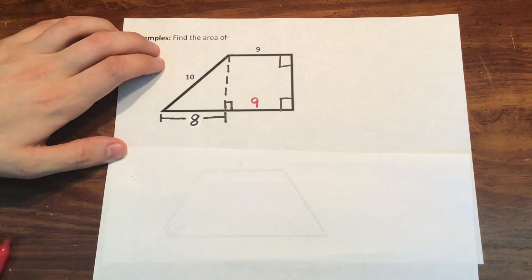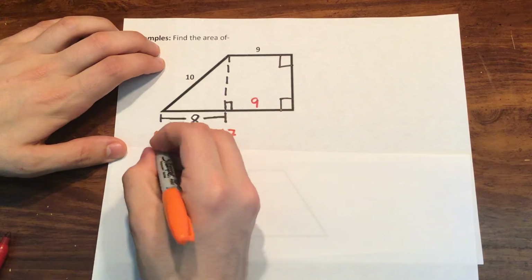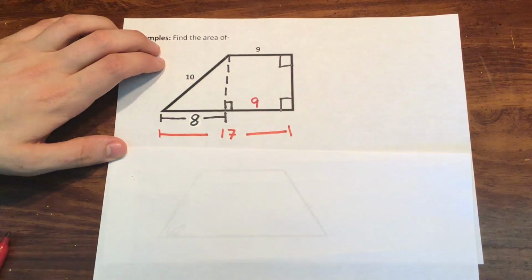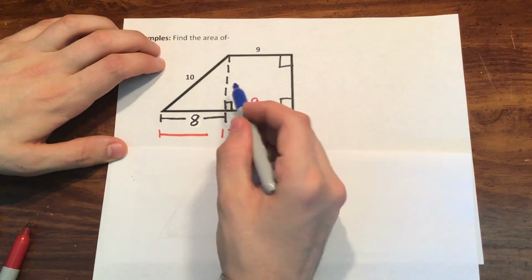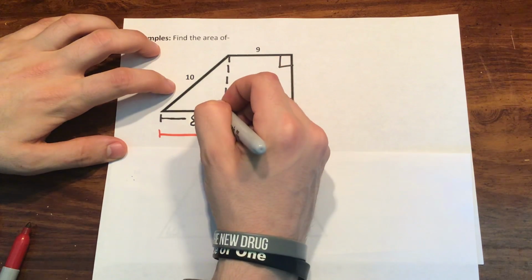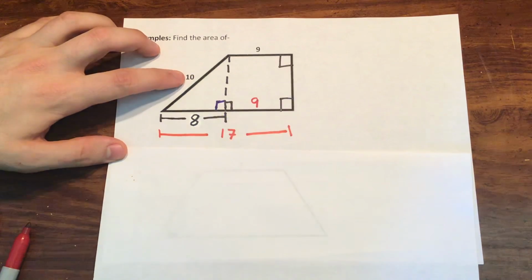So our 8 and our 9, when we add them together, we get a total length of 17. For our base 2, we get a total length of 17 units. Now all we need is our height. To find that, we have a right triangle by linear pairs. We have 8 and we have 10.